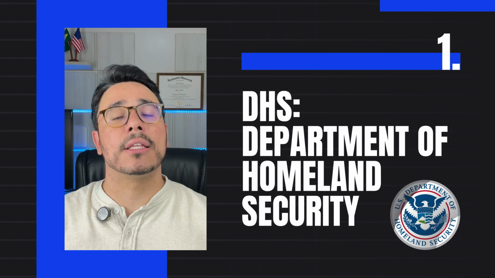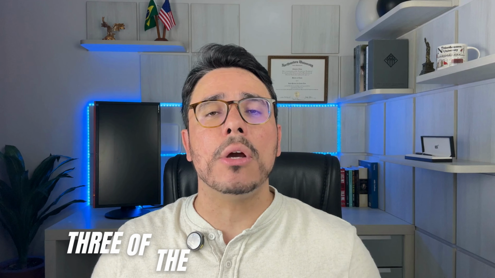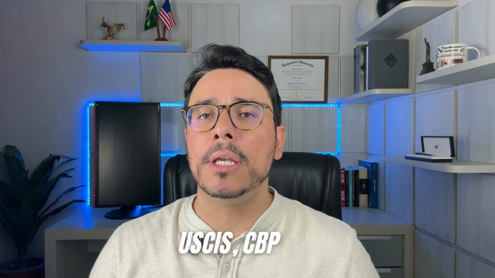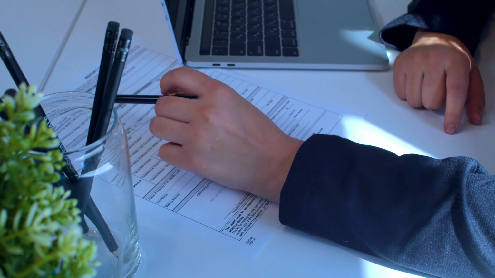First, let's take a look at the Department of Homeland Security, or DHS. DHS oversees three of the most central agencies in immigration law: USCIS, CBP, and ICE. USCIS, or US Citizenship and Immigration Services, handles most immigration benefits when someone is applying inside the United States. That includes green cards, work permits, naturalization, humanitarian protections, and family-based petitions. This is an administrative agency, so no courtrooms, just forms and officer review.